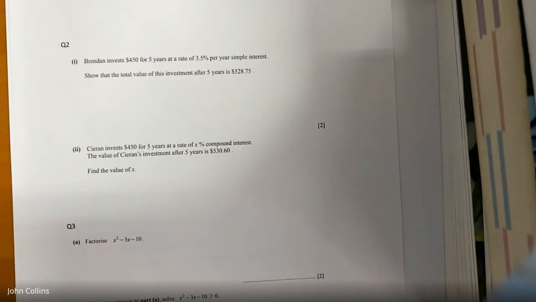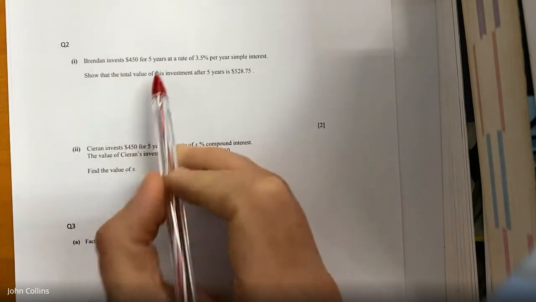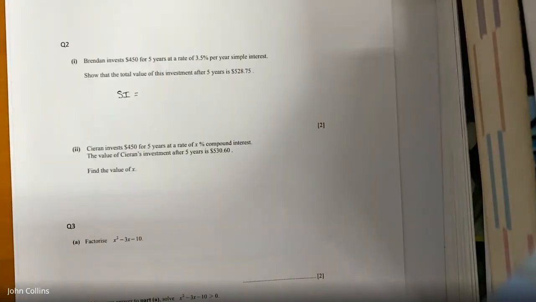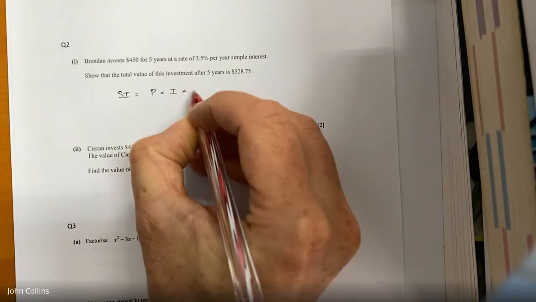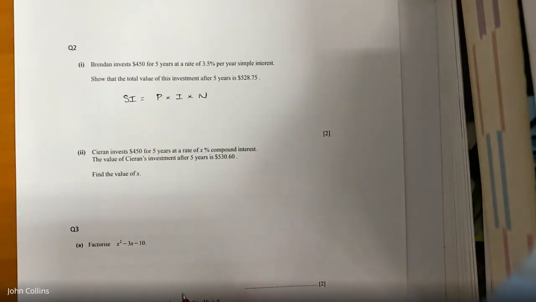All right. Simple interest, compound interest. You're going to need to know these. So the simple interest formula is the principal times the interest rate times the number of years. And that will give the interest. Principal times the interest rate times the number of years. P times I times N.